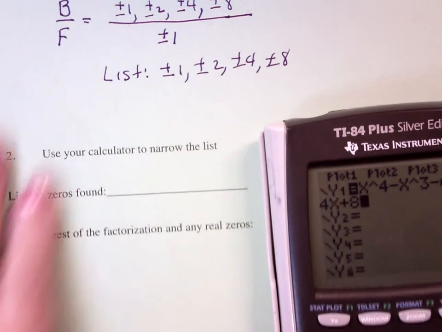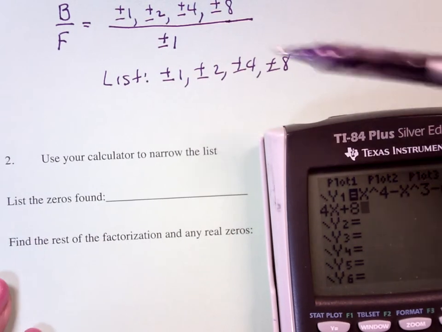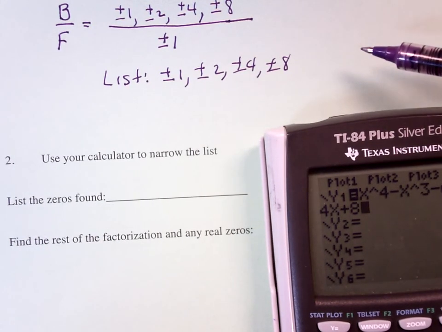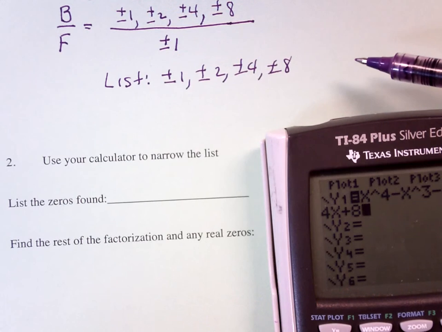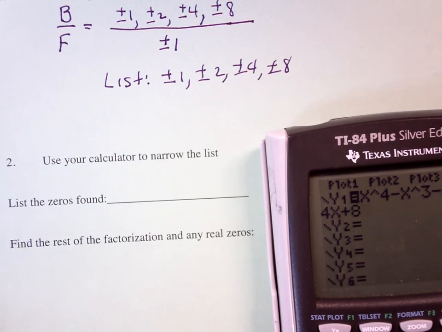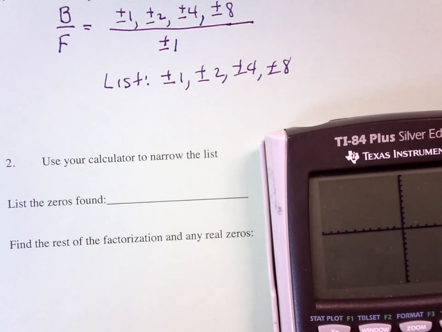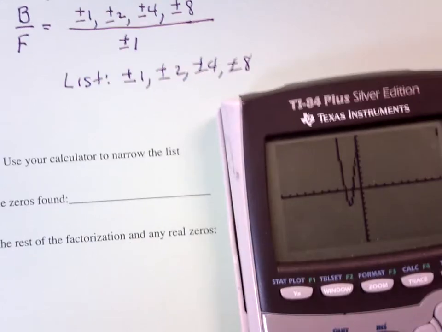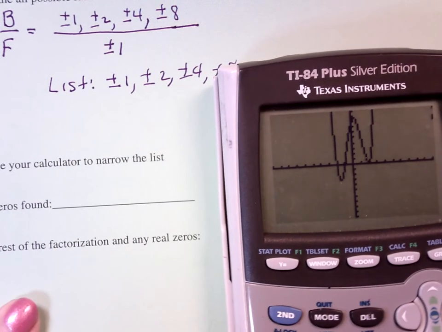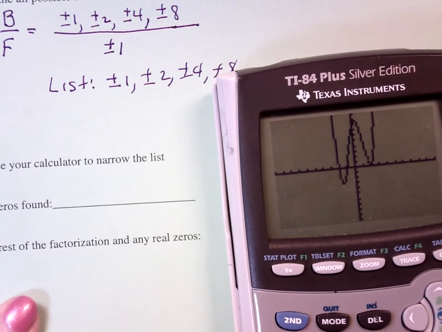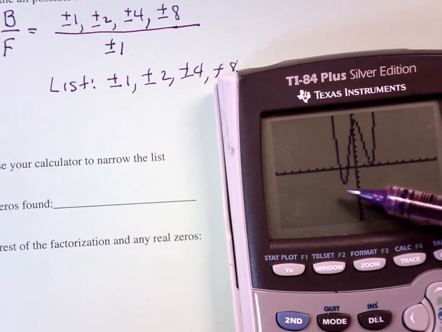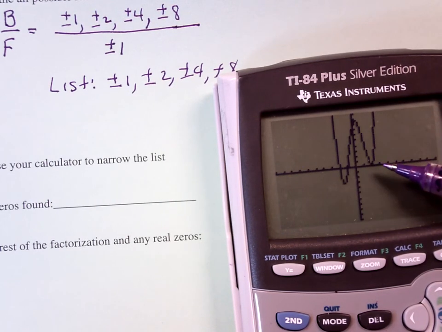Now, I notice that my list goes from -1 to 8 in the rationals. That means that our standard graphing window, which is minus 10, 10, minus 10, 10, that's zoom standard, is sufficient. So I'm just going to do a zoom 6, which is zoom standard, and then I'm going to use that to narrow my list. This is very typical, by the way, of a fourth degree polynomial. Notice it's got 3 humps. Number of turning points, maximum is 3, degree minus 1.